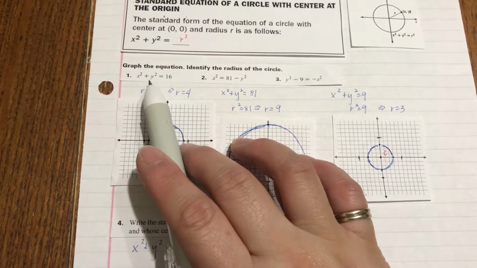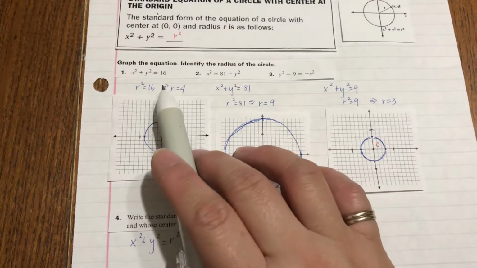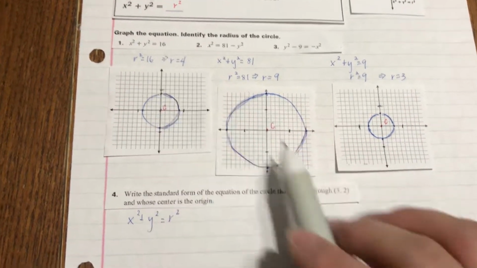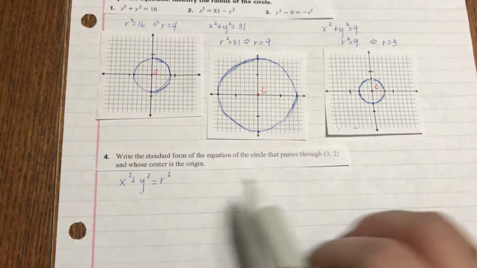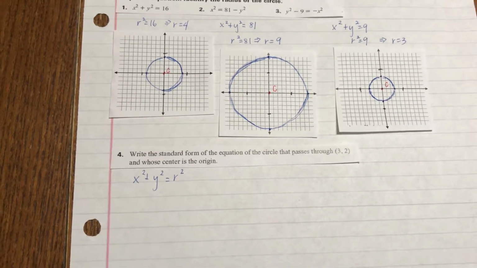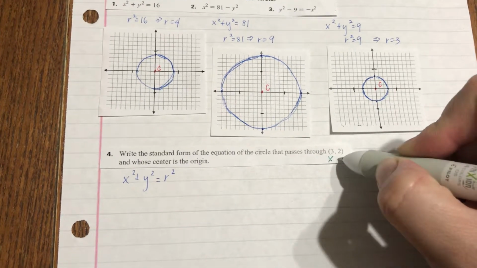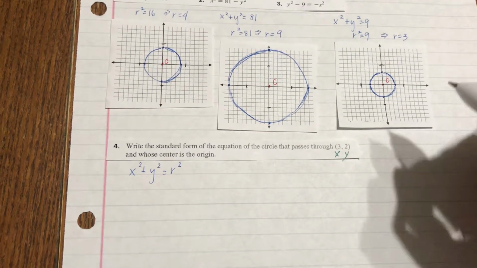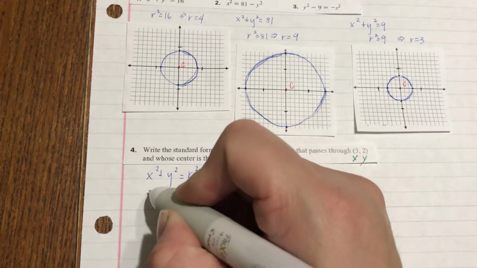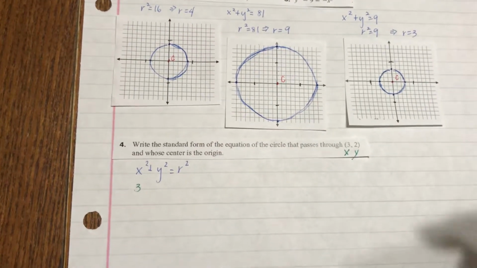Looking back at my previous examples when I used them for graphing, notice the only thing that can't be a variable is the radius. So what you want to do is use this point to help you find the radius. This point is going to serve as my temporary x and y. 3 will be my temporary x, 2 will be my temporary y. I'm going to plug them in and use that to find out my radius.